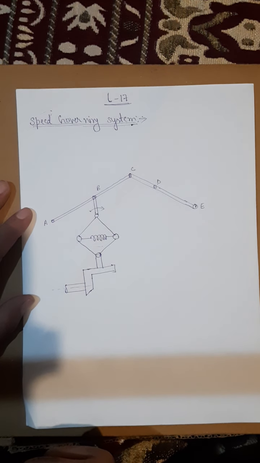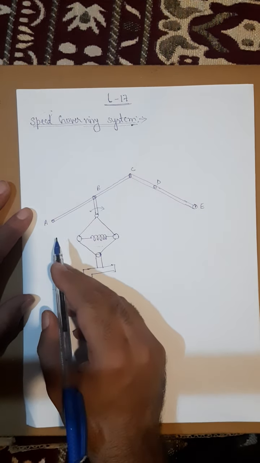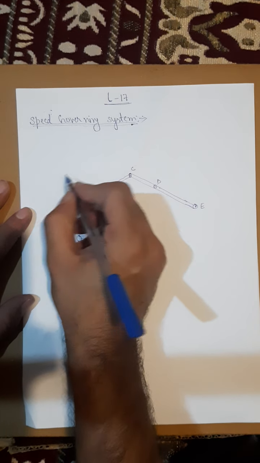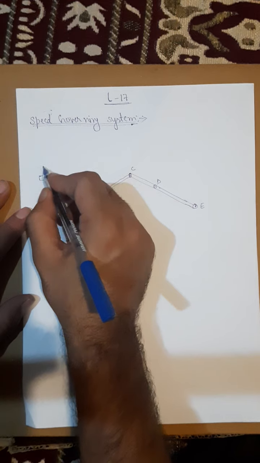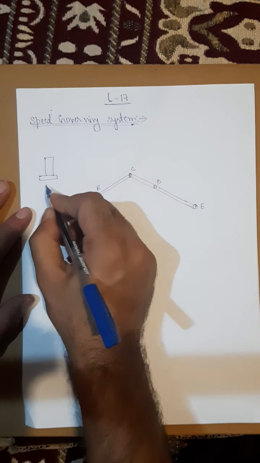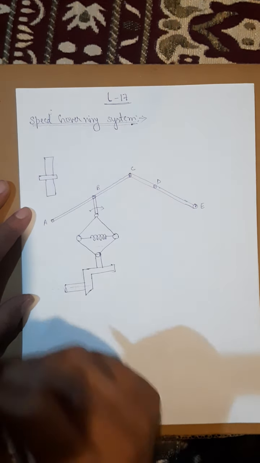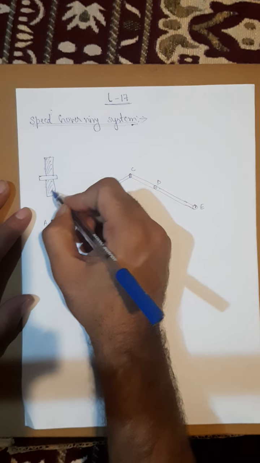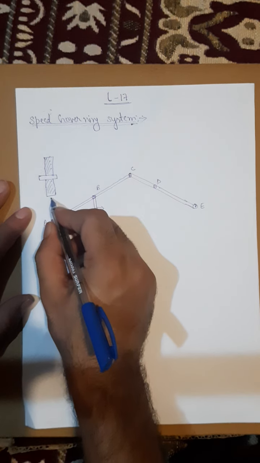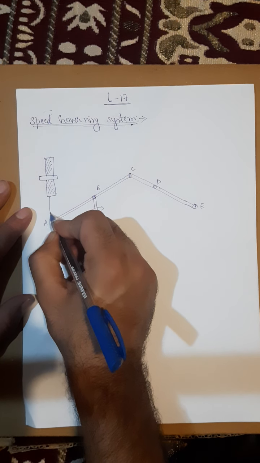Next, this is point A, B. At point A, I have a speed changer. Speed changer means if I want to change the speed of this turbine, I have a speed changer here. This point A is connected to the speed changer.